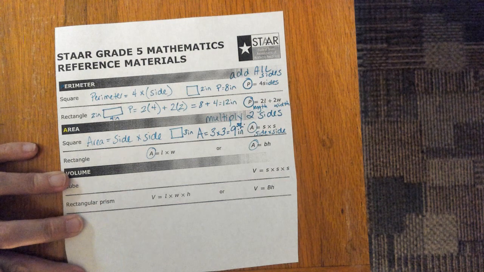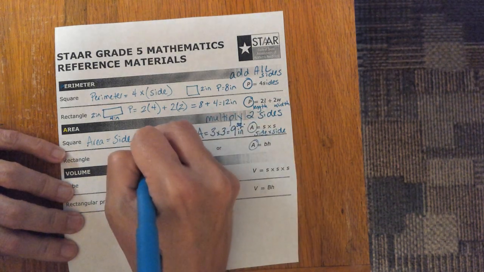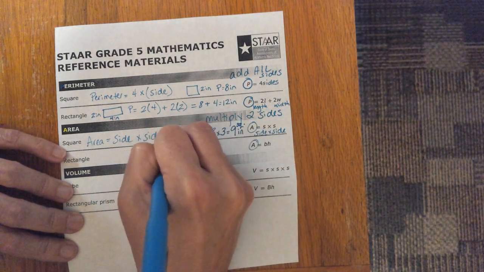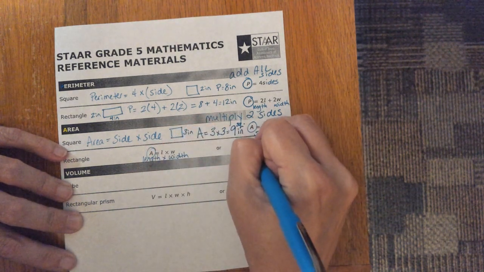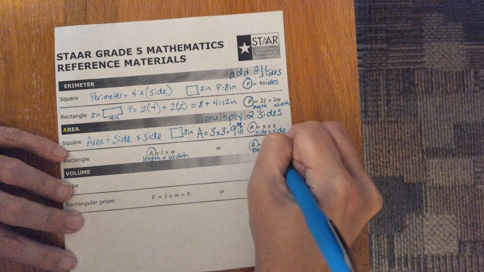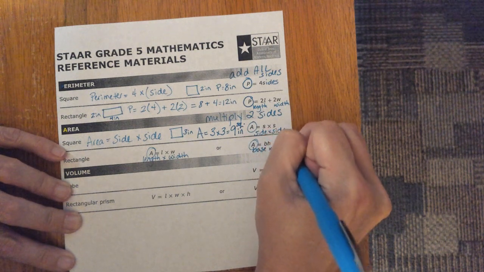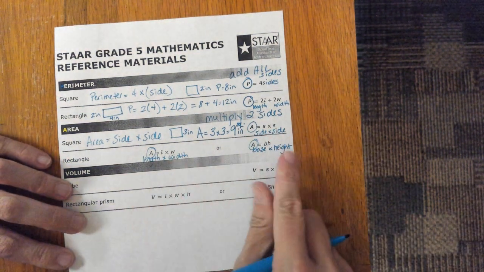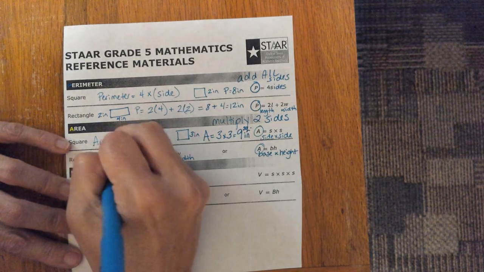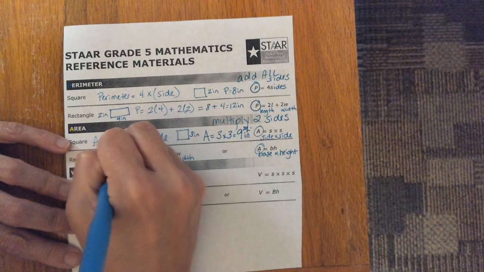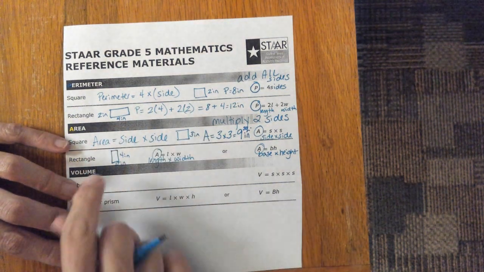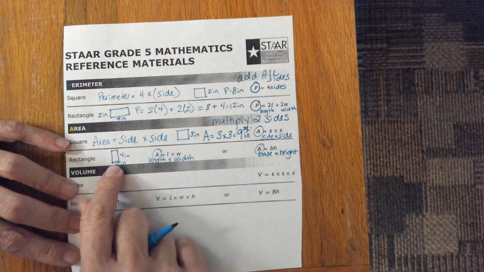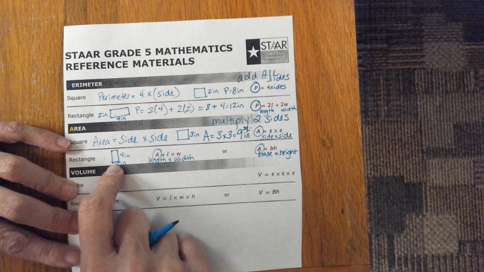For a rectangle, area equals length times width, or base times height. That's because when you are dealing with rectangles, and we'll do 2 inches and 4 inches again, you could call this down here the width, or you could call it the base.